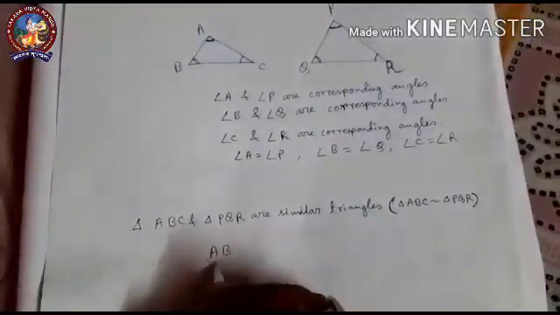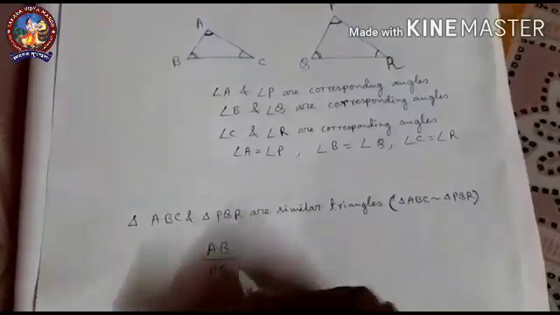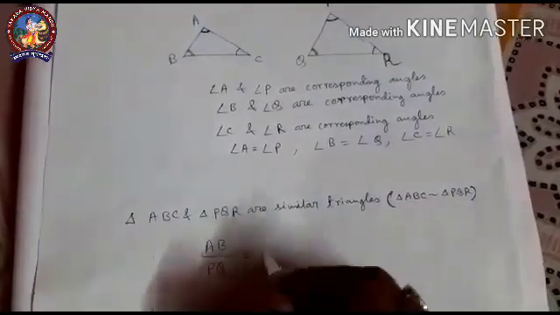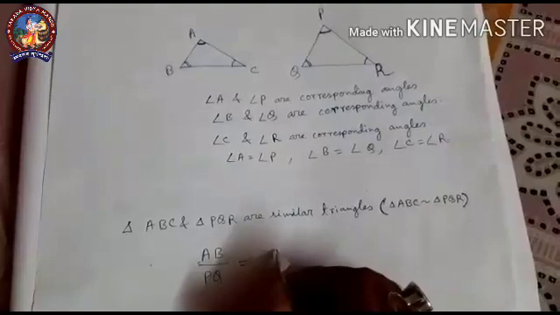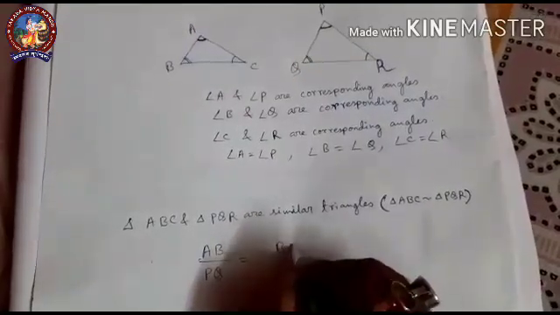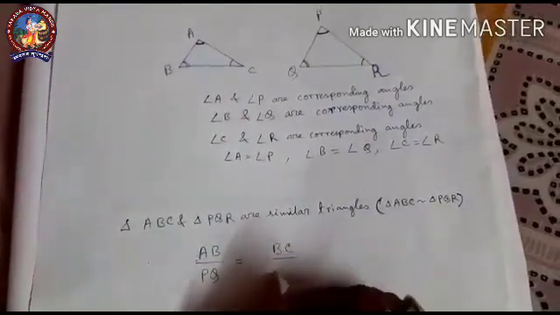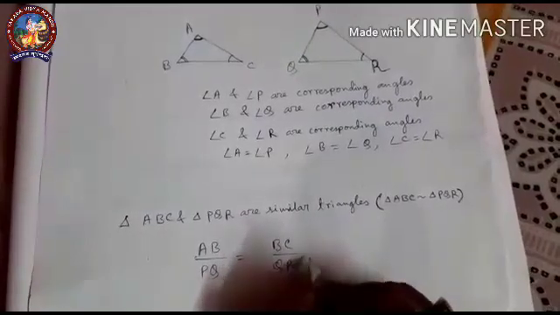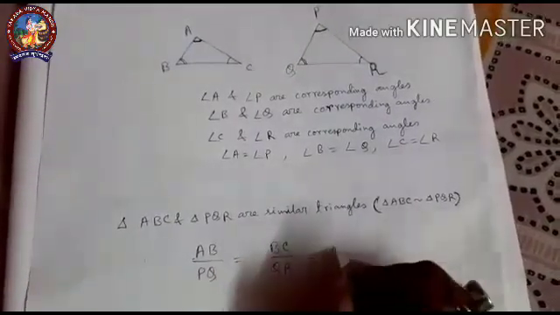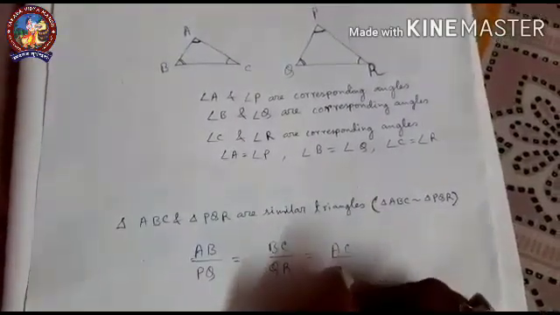So AB by PQ, in the similar way, BC by QR equals AC by PR.